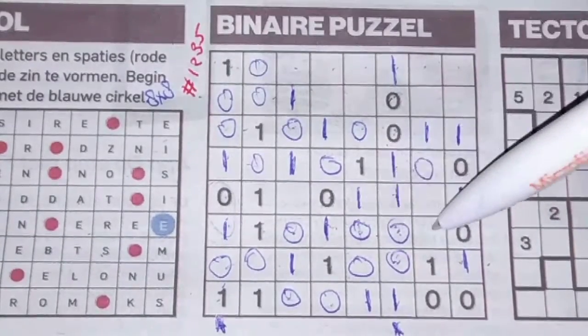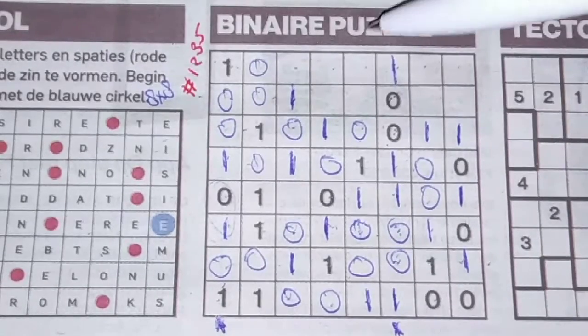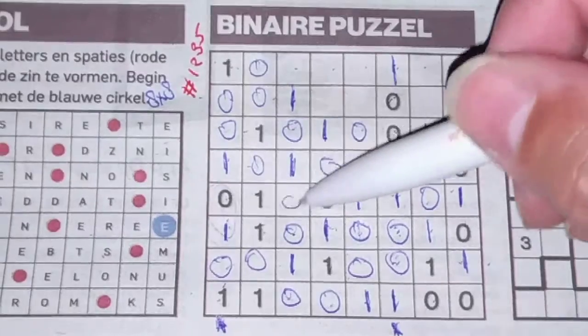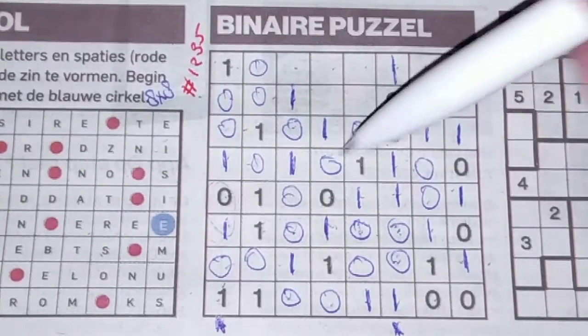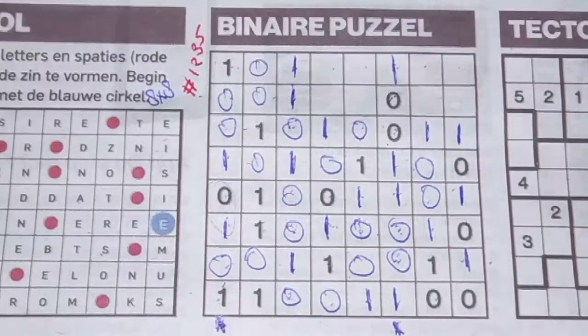Double zero, here 1, there 1. Double 1, here a zero, there a zero. 4 1s, so the rest are zeros. 4 zeros, so the rest are 1s.